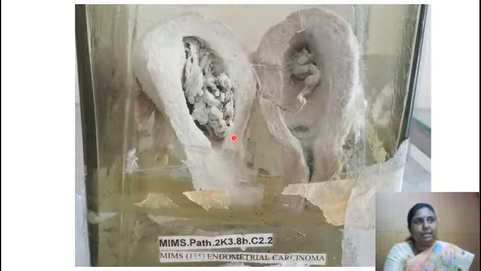And once this has happened, what you need to do? You need to do a microscopy of this growth, and that microscopy will decide whether it is endometrioid carcinoma or non-endometrioid carcinoma.